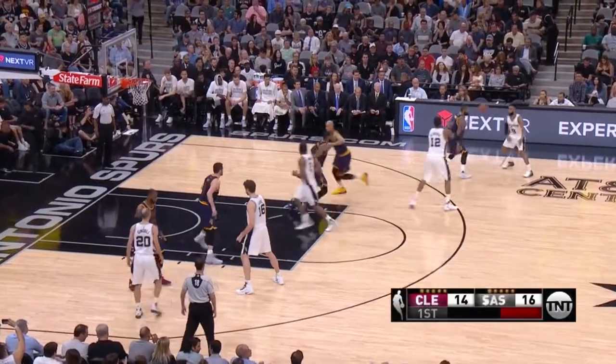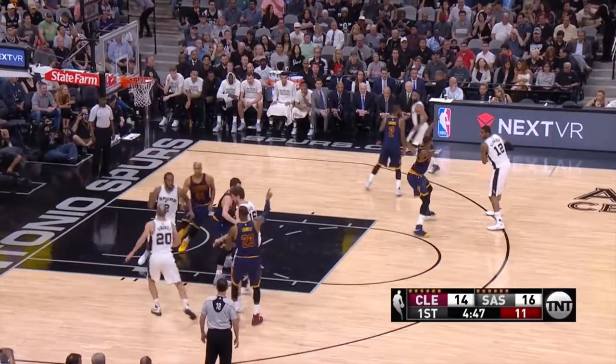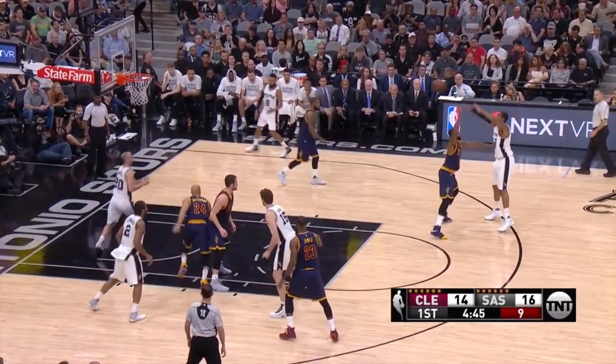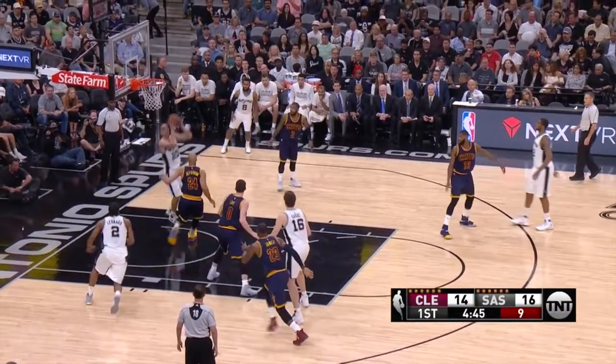Popovich loves to run this exact rip action against teams that switch. Here you can see LeBron James and Richard Jefferson botch their communication a little bit late, and it leads to a Manu Ginobili lay-in.